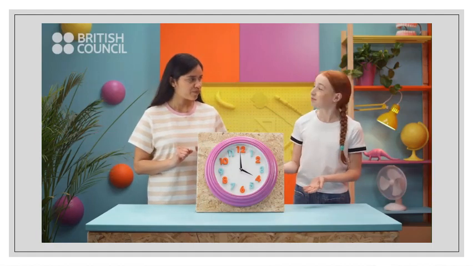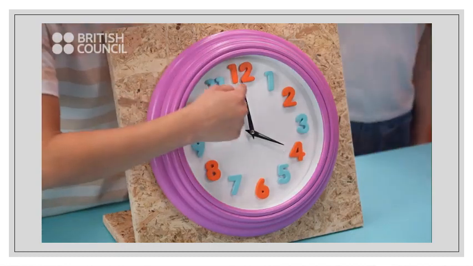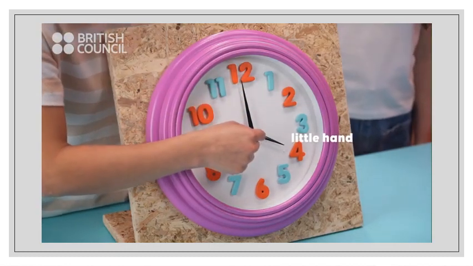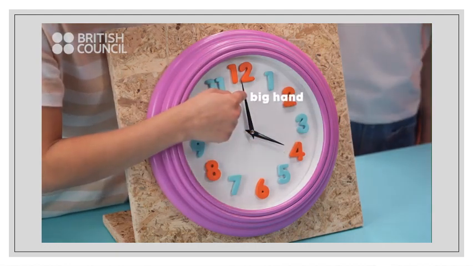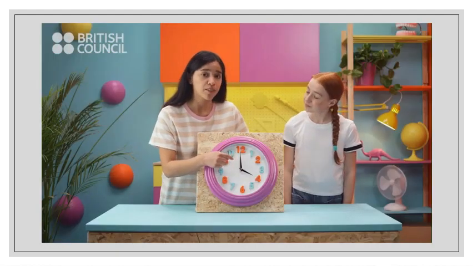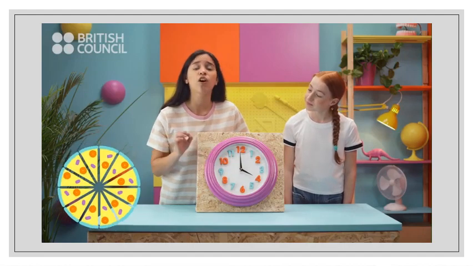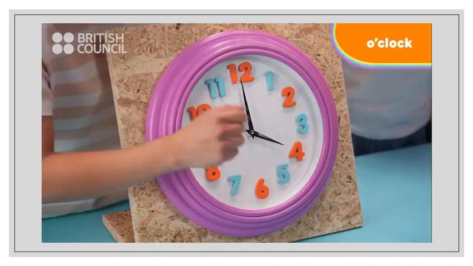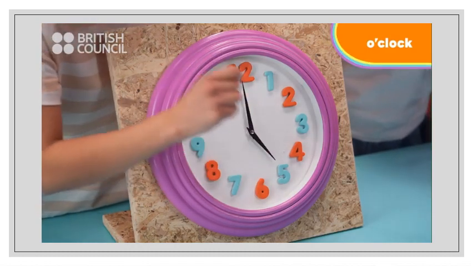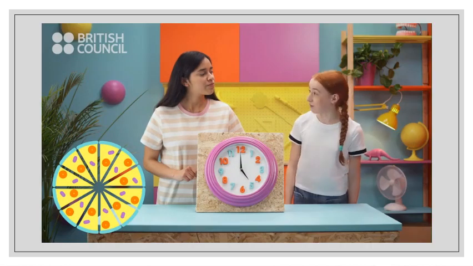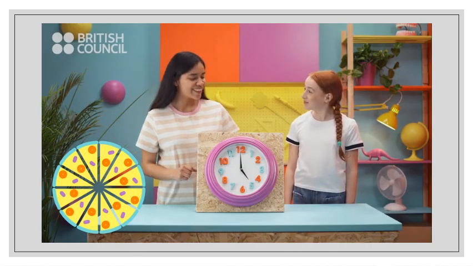This is a clock, right? Yes. And these are its hands. The little hand shows us the hours, and the big hand shows us the minutes. When the big hand is pointing to the 12, we say it's o'clock. Now it's 4 o'clock. So, Emily, what's the time now? Now it's 5 o'clock. Very good.